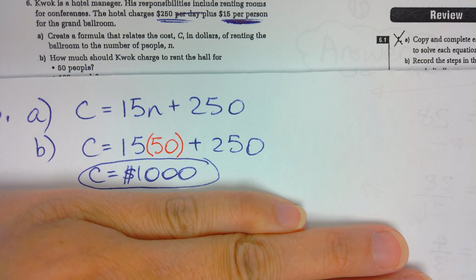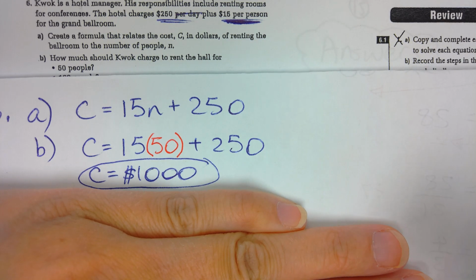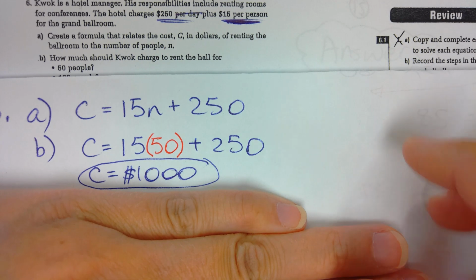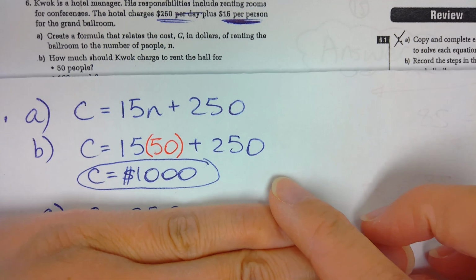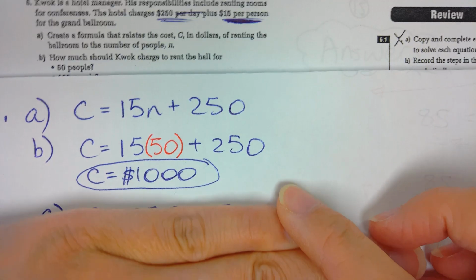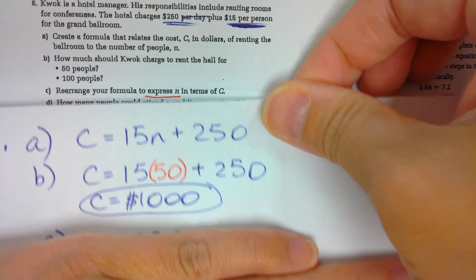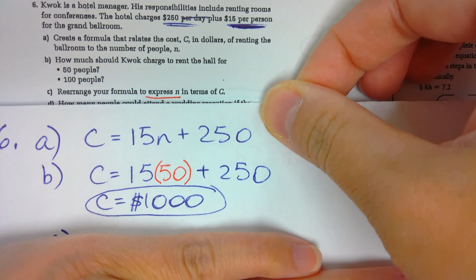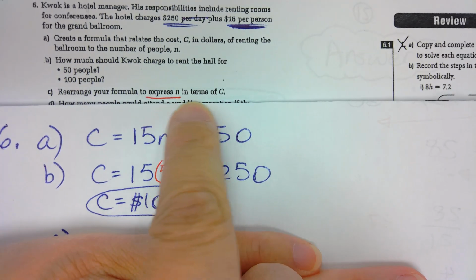Alright. You could very well see this on the test on Tuesday, and also we'll do a lot of this type of word problems in the next chapter. Alright. And then it says to rearrange it. Part C says to rearrange your equation to express n in terms of c.